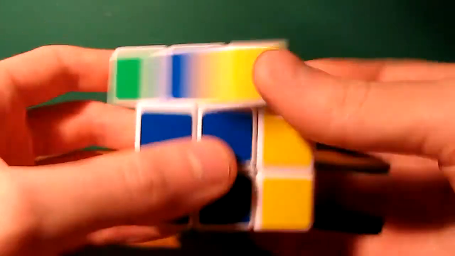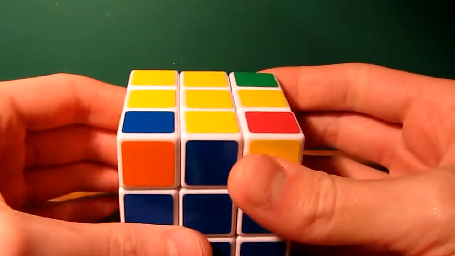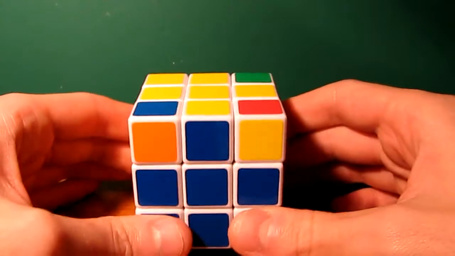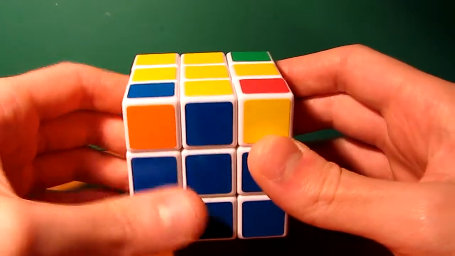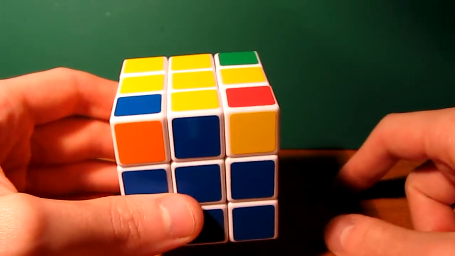So I'm going to go ahead and fix it back with a right Nicholas. So there you go. That's Nicholas. That's what you need to know for step 6. Step 7 is correctly orienting the corner pieces.